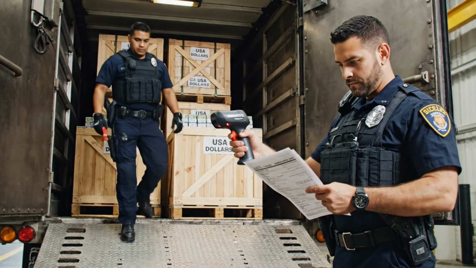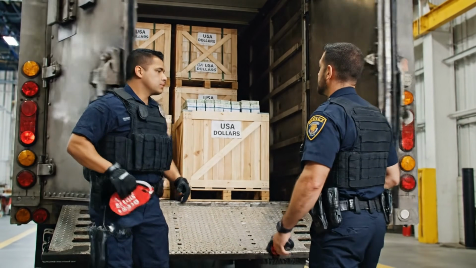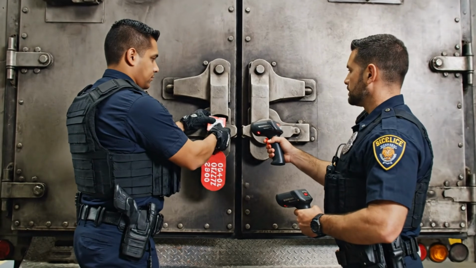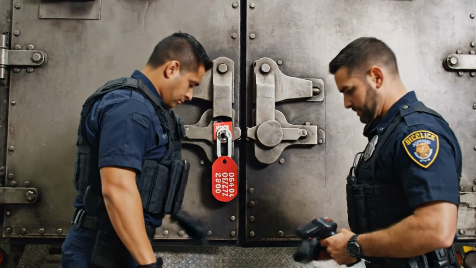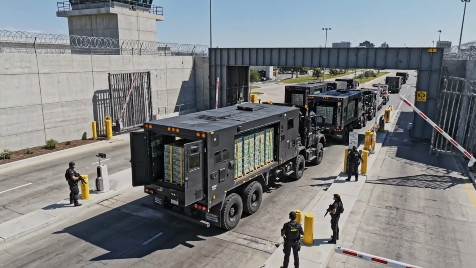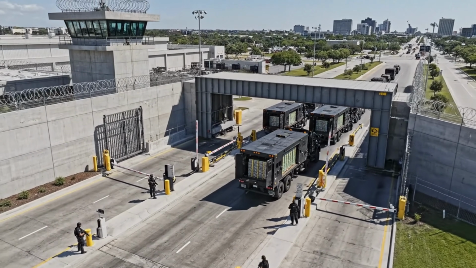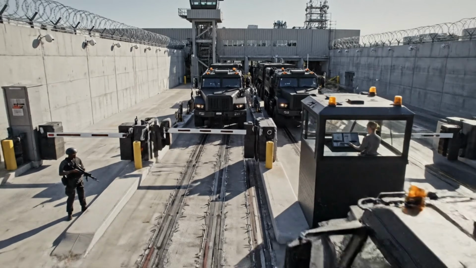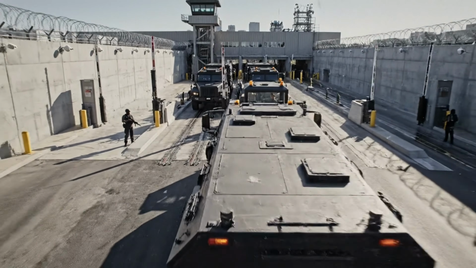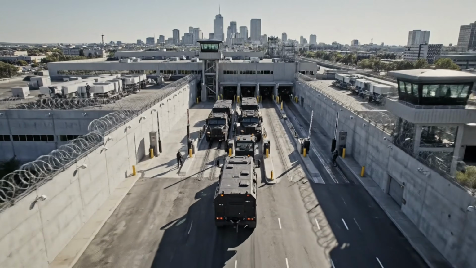Manifest check complete. Crate secured. Roger that. Seal 45B applied and locked. 45B scanned and verified. We are good to go. Gates 1 through 3 are cycling open. Roger that, Tower. We are rolling.